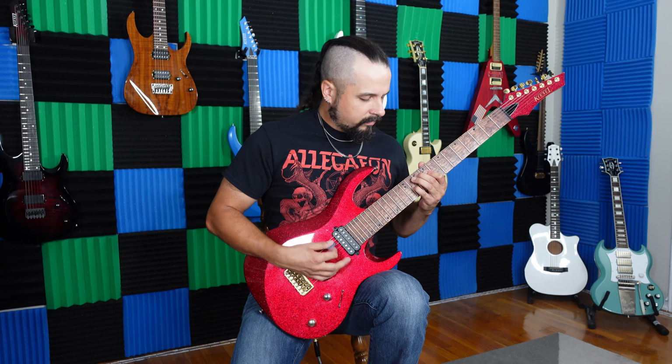When I do the next one, the picking is a little bit different because we're starting it off with a slide. I'm not picking that note, so I'm hitting the first note. When I slide down to the 9th fret with the pinky, I'm not hitting that note with the pick. So I'm actually alternate picking right there.